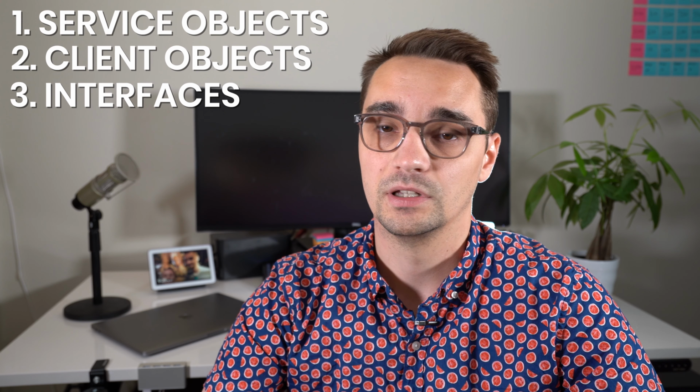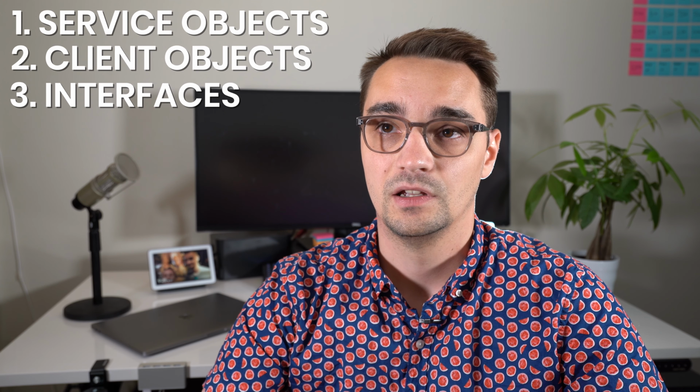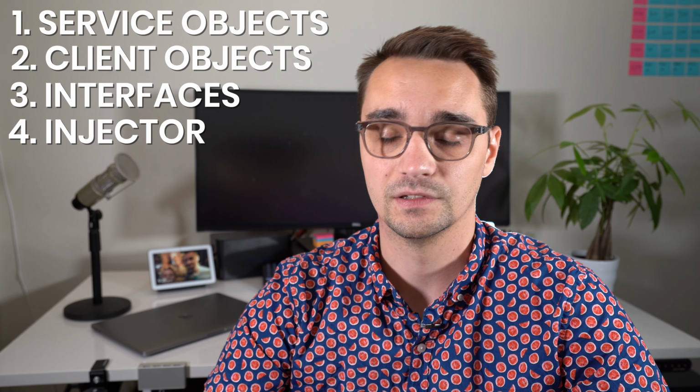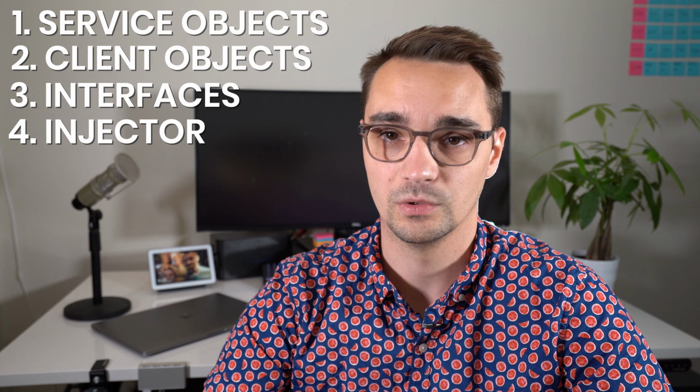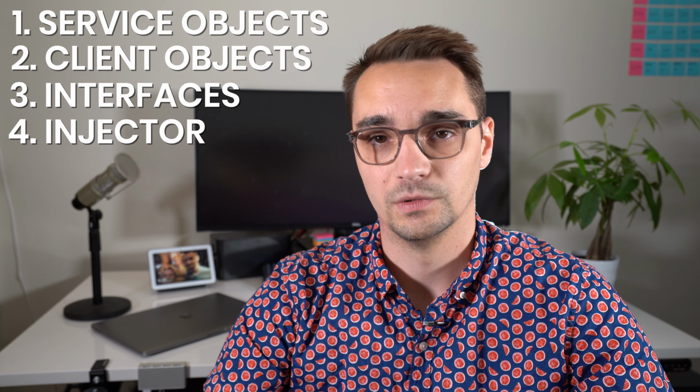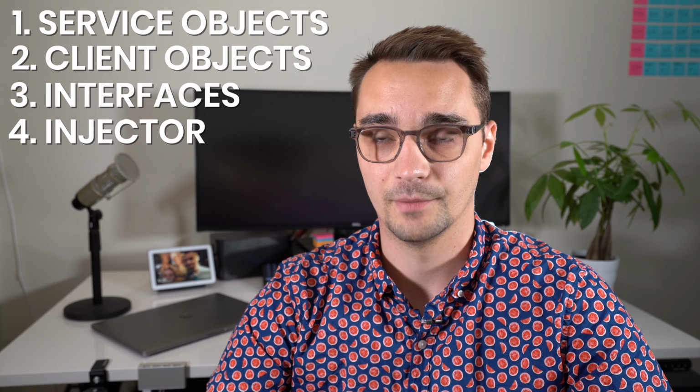And then the last one with dependency injection is the injector itself. And so this is responsible for setting up those dependencies. So it'll construct the services for you, and then it will ensure that the client receives those services so it can make use of them.